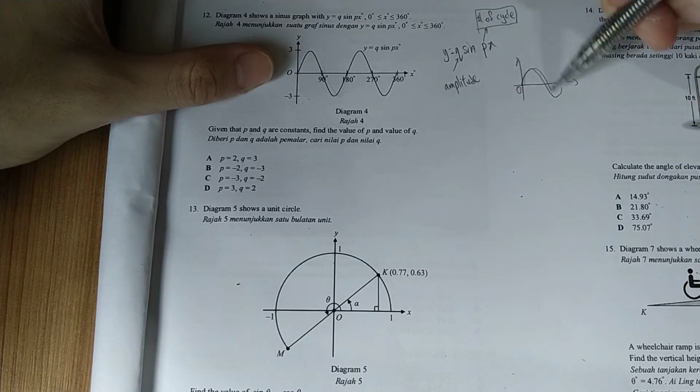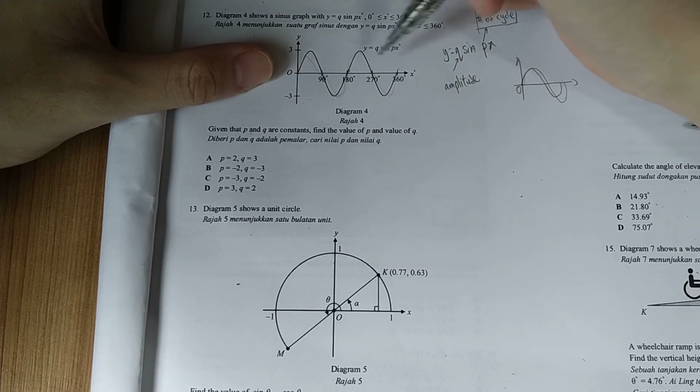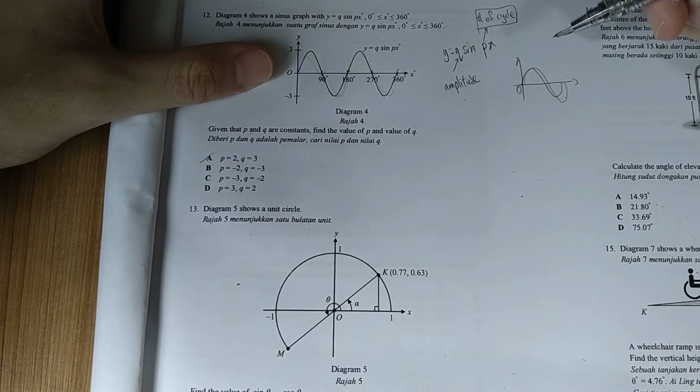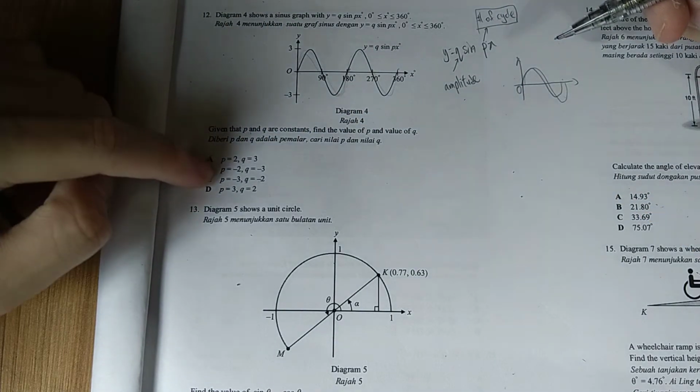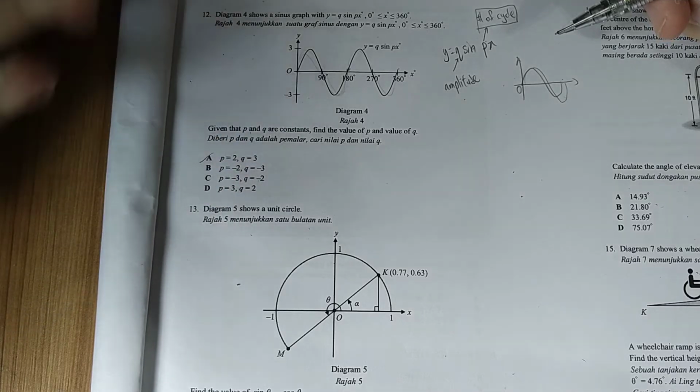No, like this is one cycle. I already said this is one cycle. So it will be one cycle and then two cycles. Alright, so the P should be 2 lah. So the answer is automatically A already. Because if you look at B, C, D, tak ada pun yang P equals to 2. Like B is wrong, C is wrong, D. So the answer is A.